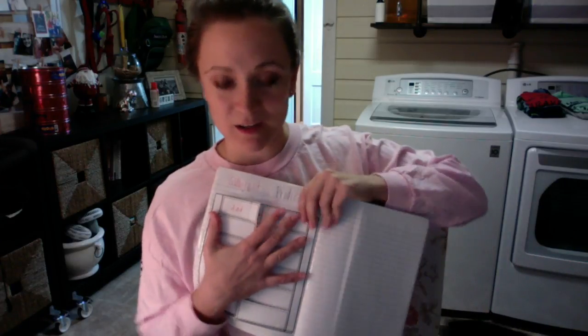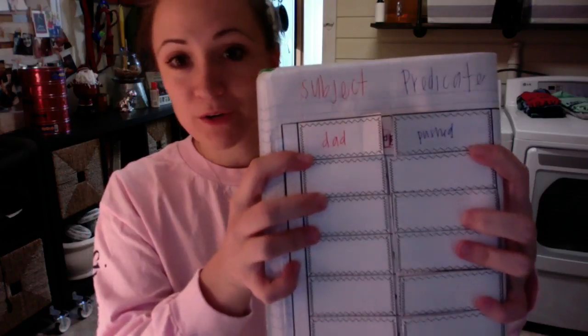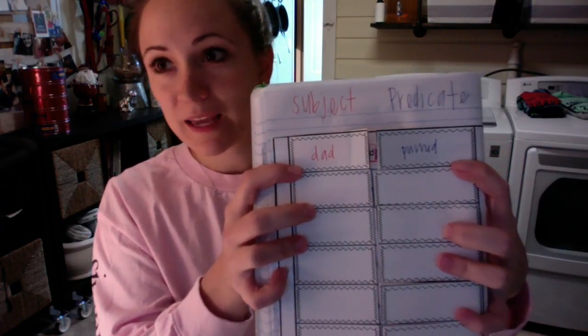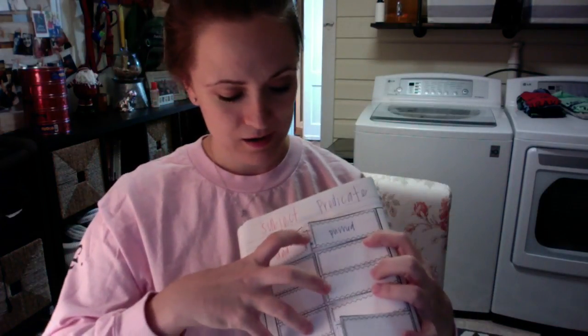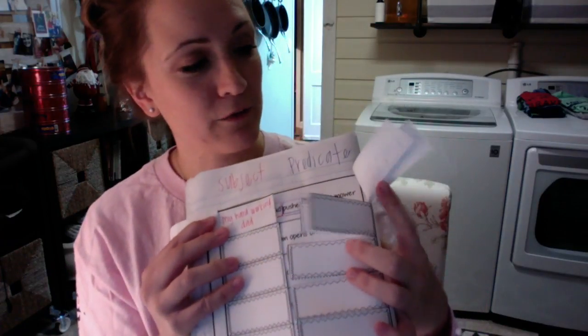And then yesterday in class, we also started all of these tabbies. So we did the first two. So remember, the zigzag tabs are for your simple subject and your simple predicate. And then the ones with the polka dots are for your complete subject and your complete predicate. Okay, so today we are going to finish the review for these sentences.